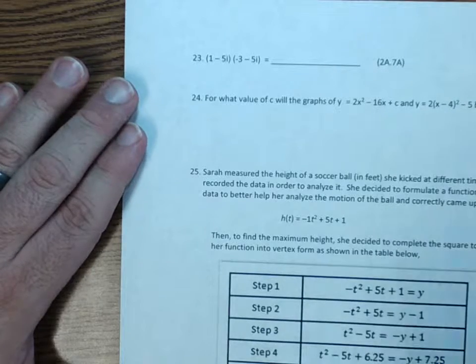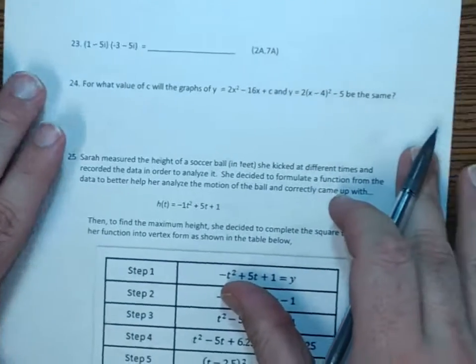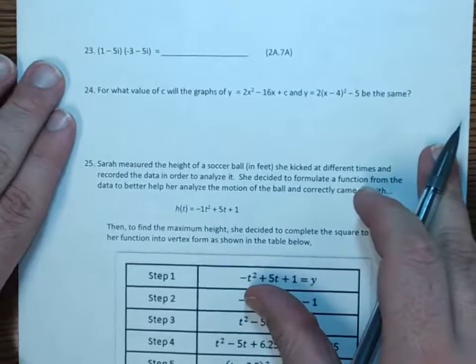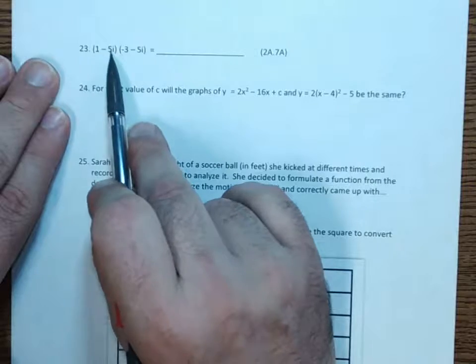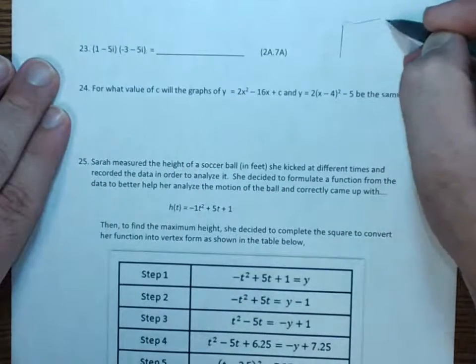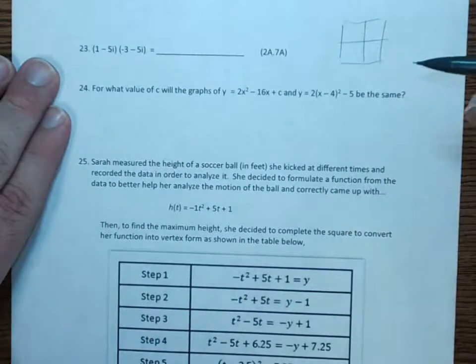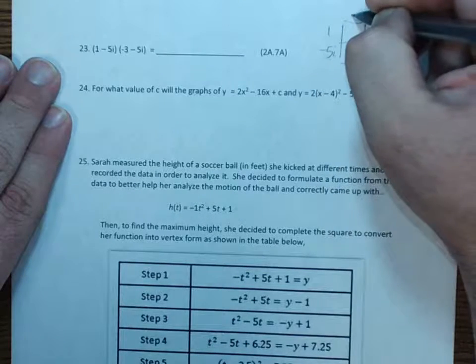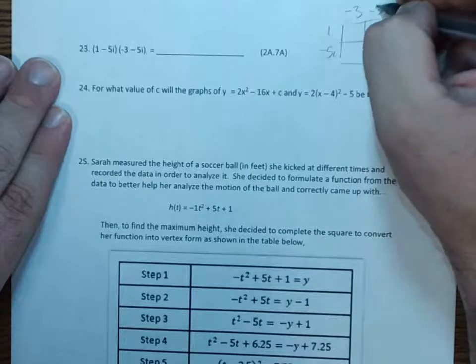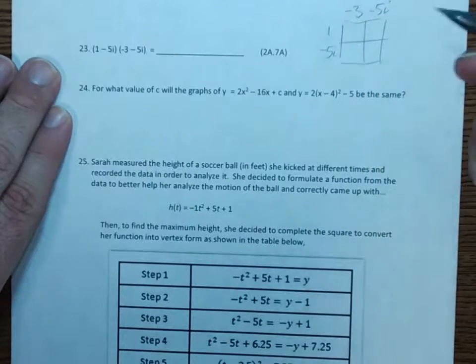And much like our polynomial multiplication, we need to use the box method. So I'm going to go over here and make a box. I've got 2 terms here and 2 terms here, so I will use a 2-term by 2-term box. We've got 1 and negative 5i. And then on top I'll put negative 3 and negative 5i. And then we can start multiplying.